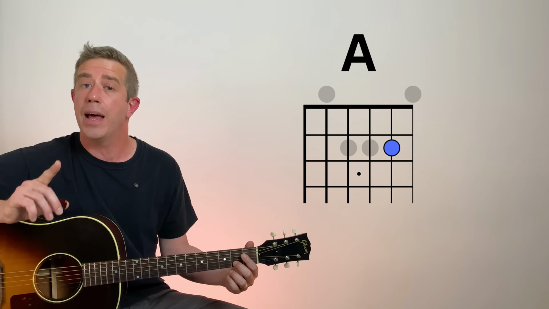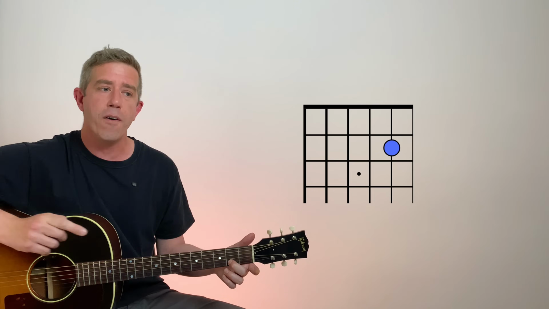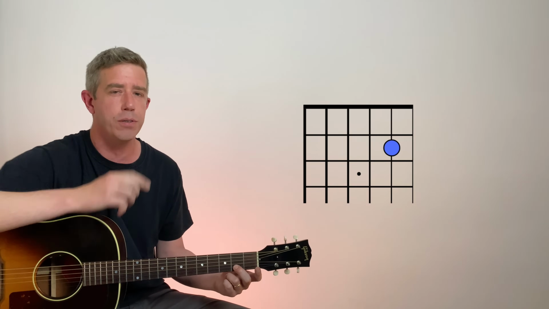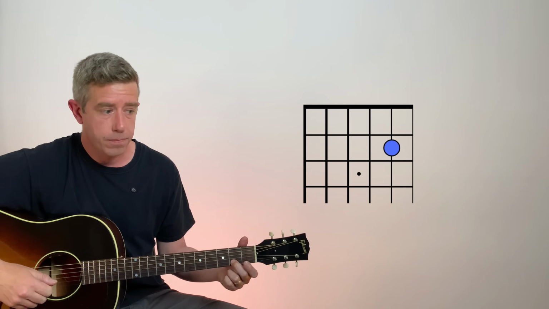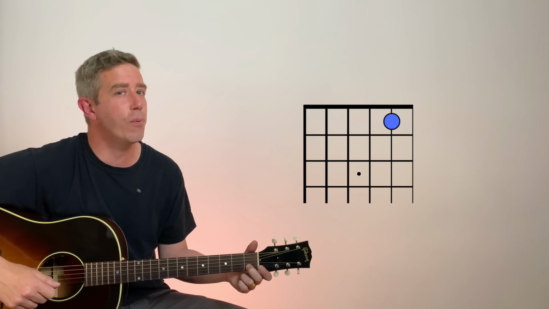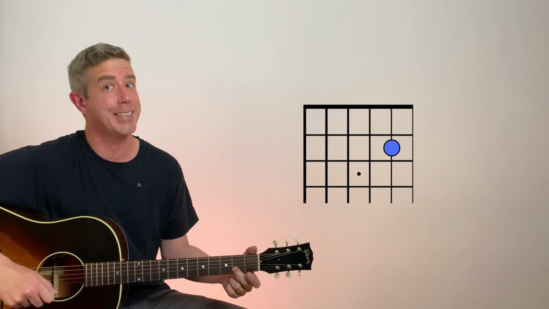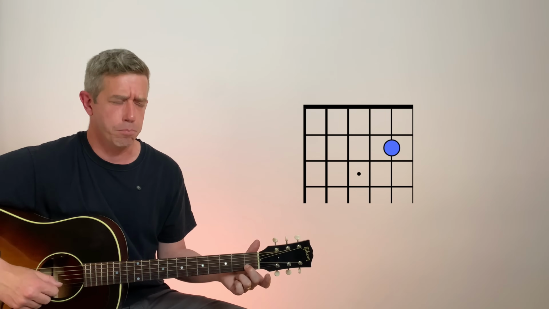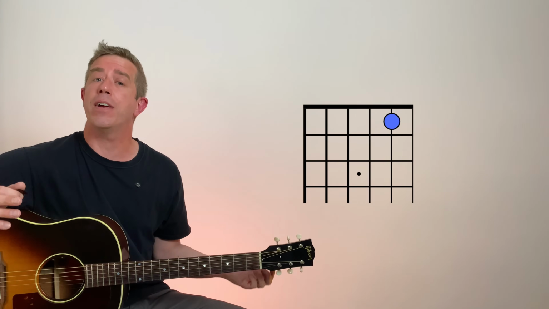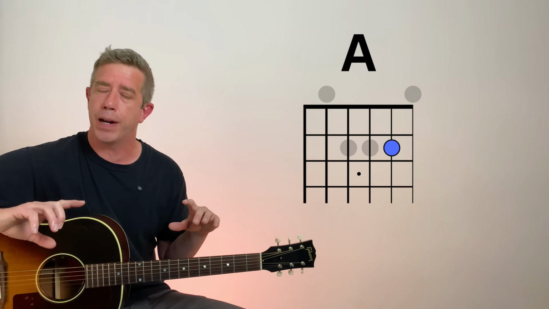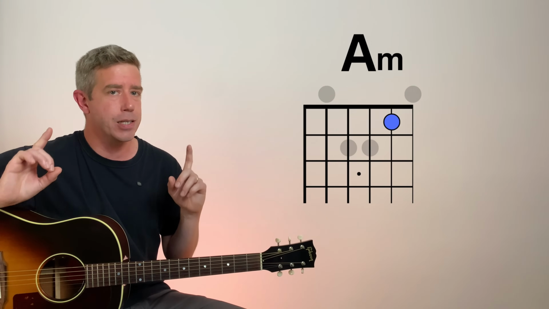So listen to the difference in sound if I move that blue note 1 fret lower in pitch. If I minorize that note, listen to the difference in sound. Oh, it went darker, right? It went from happy to pretty sad. So the difference between a major chord and a minor chord is just that blue note.